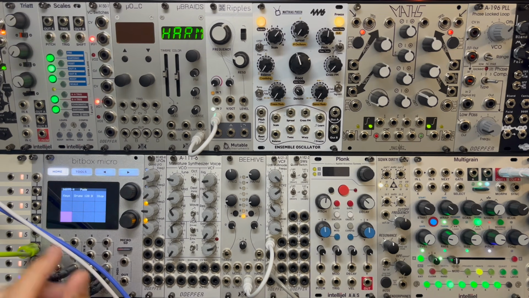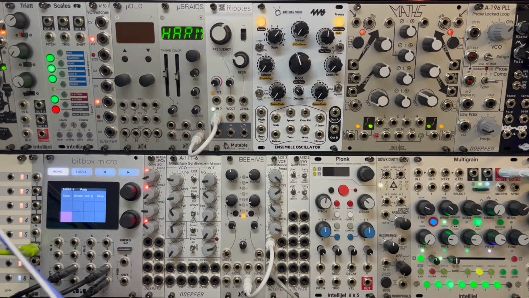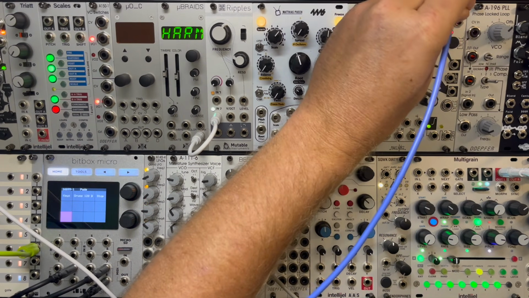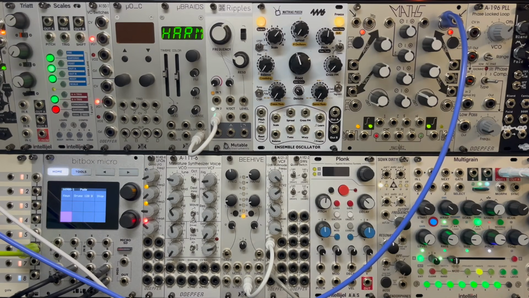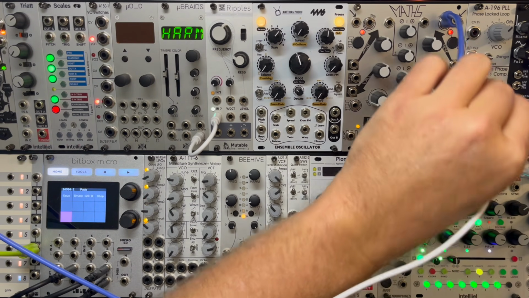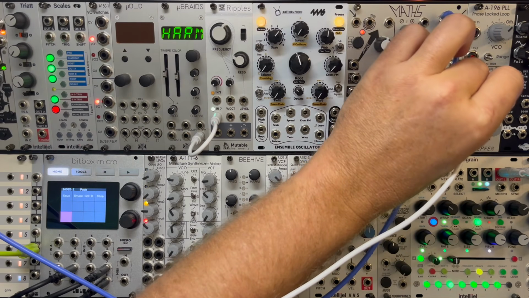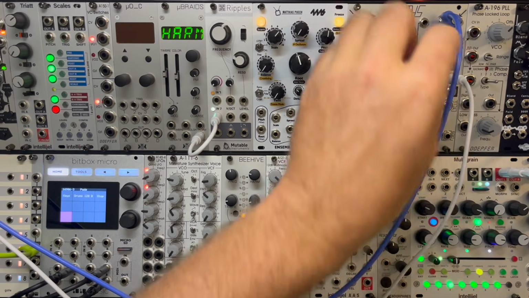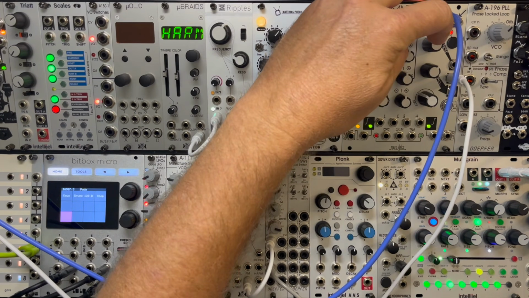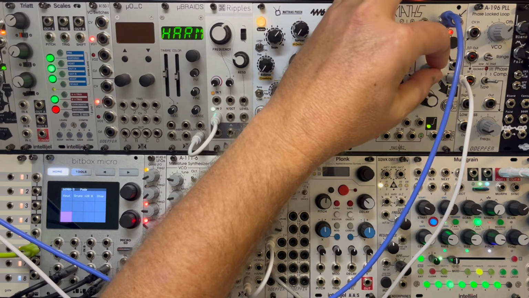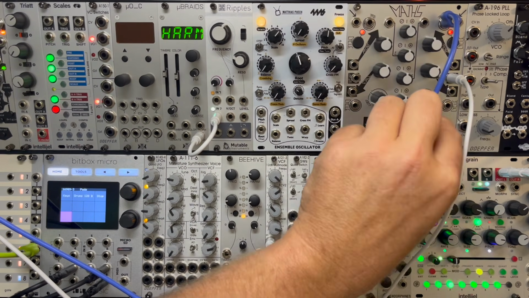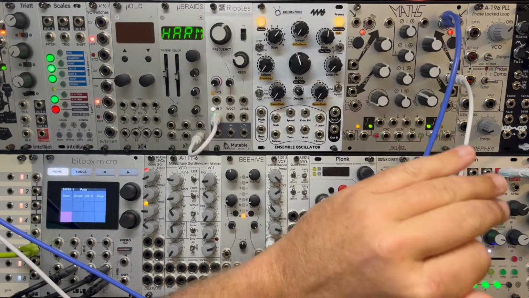So let's just jump into the patch. I have a x1 going into the channel 4 trigger input of Maths and a divide by 4 triangle shape, using it as a synced LFO, but you could use any LFO if you want. And that's going into both. The knob positions right now are rise at 11 o'clock, fall at 2 o'clock, and the shape is around 10, 11 o'clock.